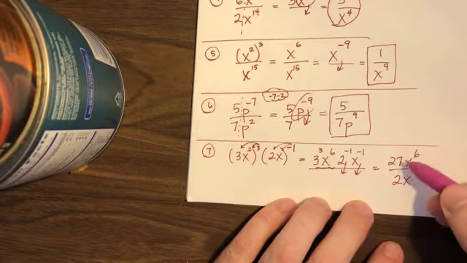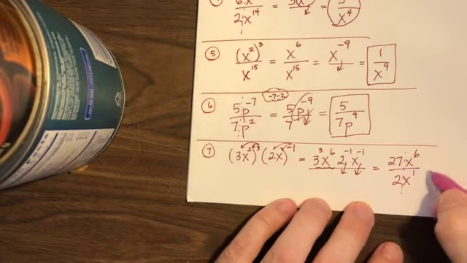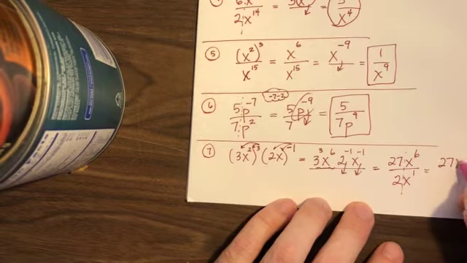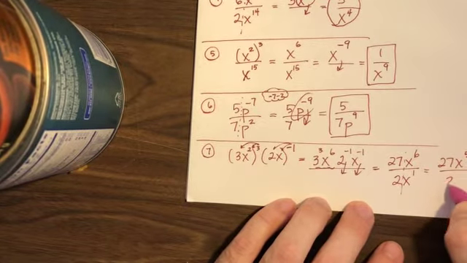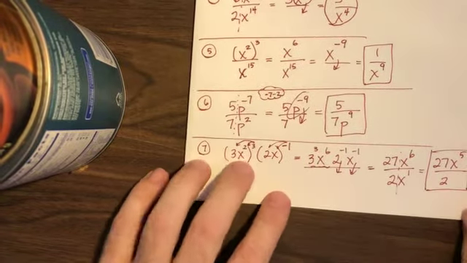Now we're going to divide. 27 divided by 2, nothing happens. But this, 6 minus 1 happens. Happens all day. And there you go.